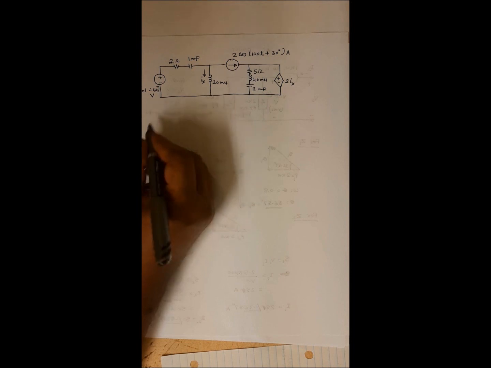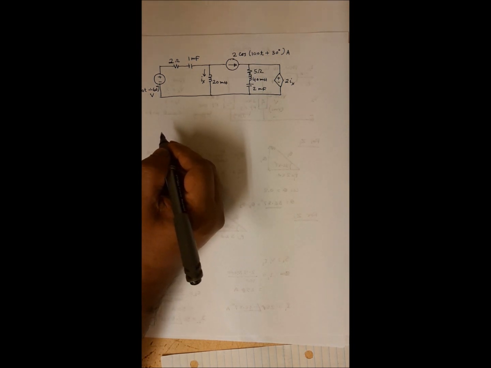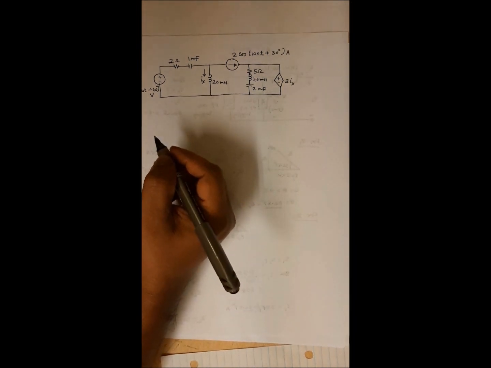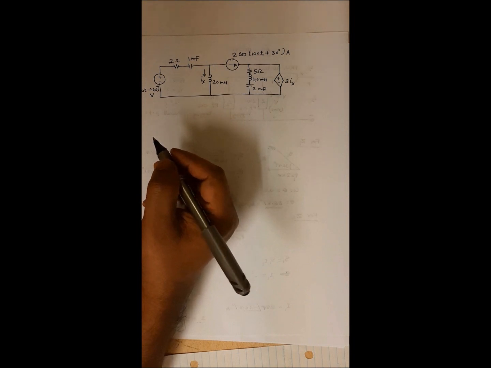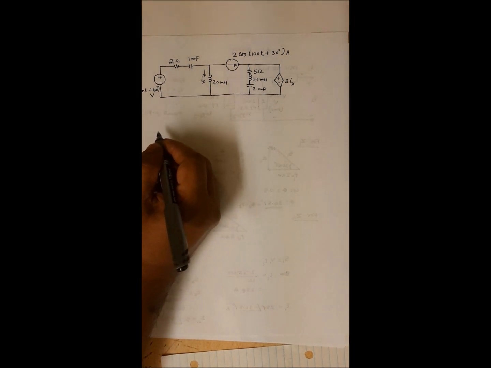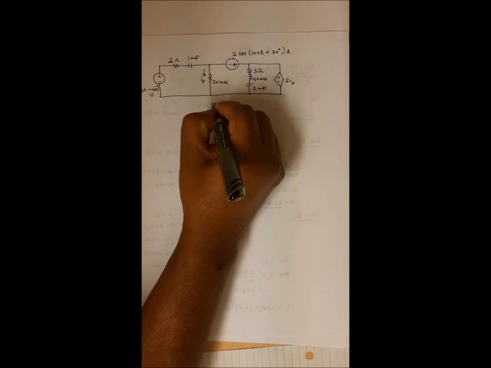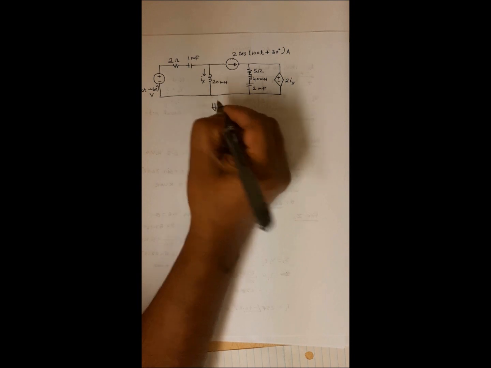Let me solve this circuit using nodal analysis, then I will repeat my work for mesh analysis too. To solve this circuit, I would like to do some modification on this circuit.